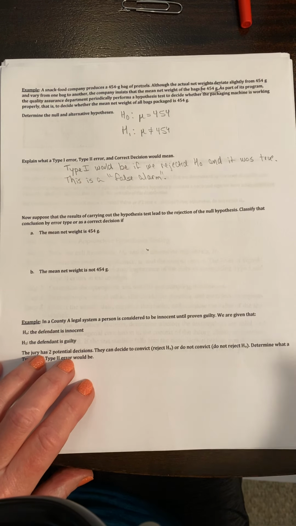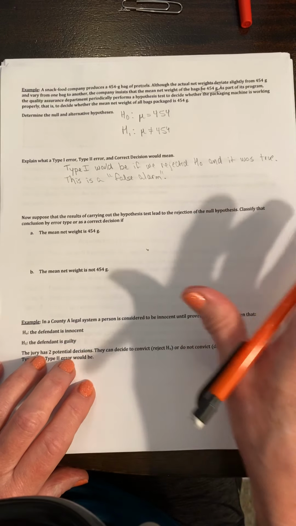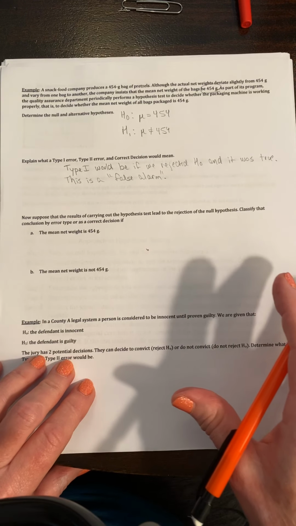We might say, oh wait, something's going wrong with the manufacturing process, when really everything's good.